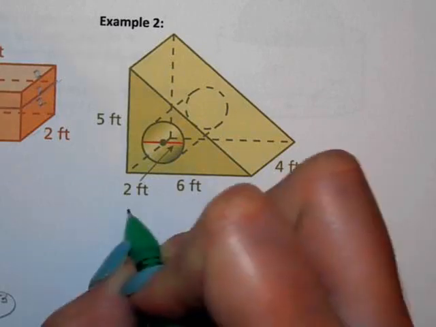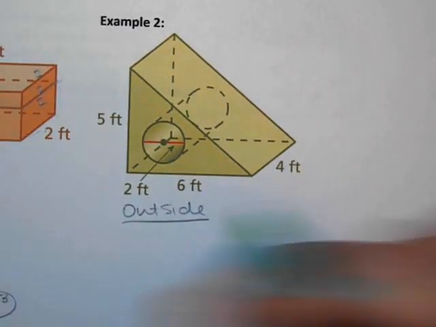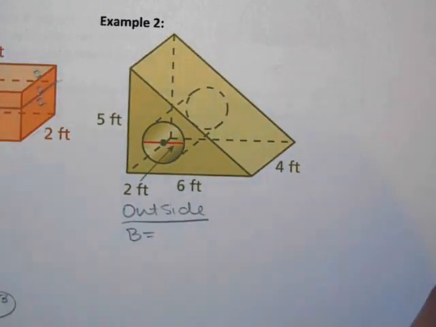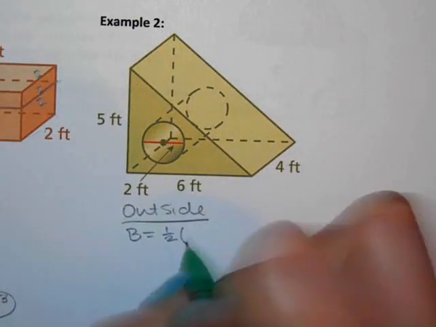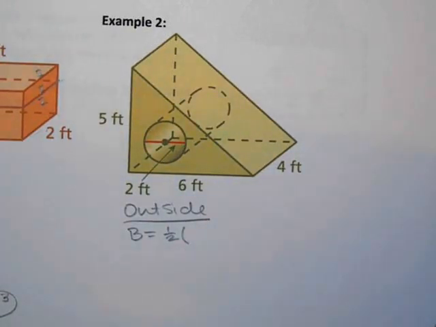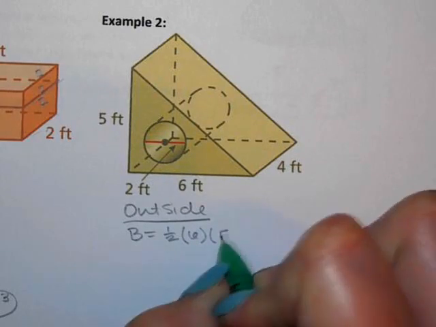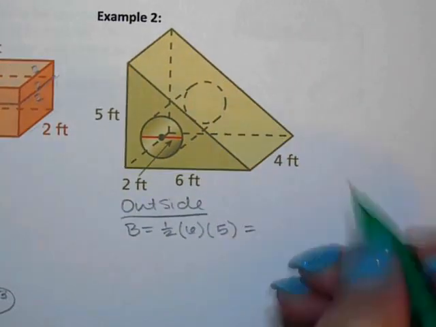Triangular prism. So the area of the base is going to be the area of the triangle. So I'm going to do 1/2 times the base of the triangle times the height of the triangle. So what's the base of the triangle? What's the height of the triangle? Okay, so 1/2 times 6 times 5 is 15. Okay, and then the volume.